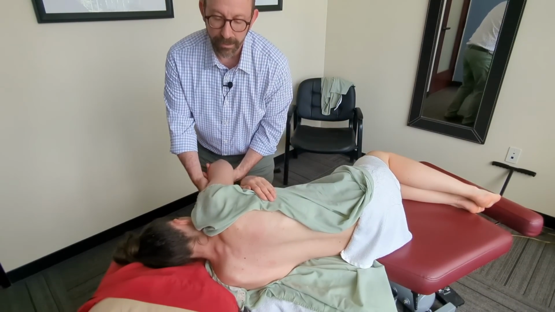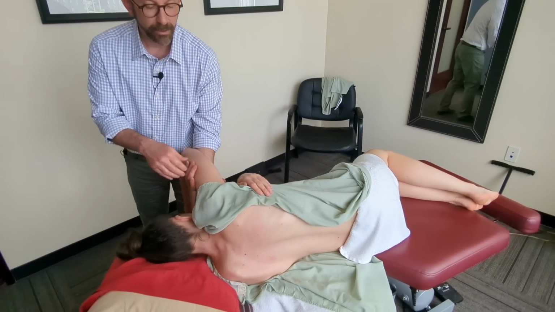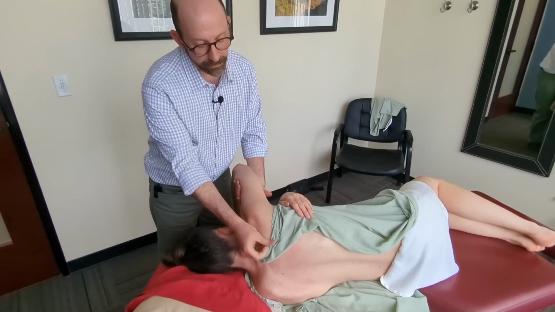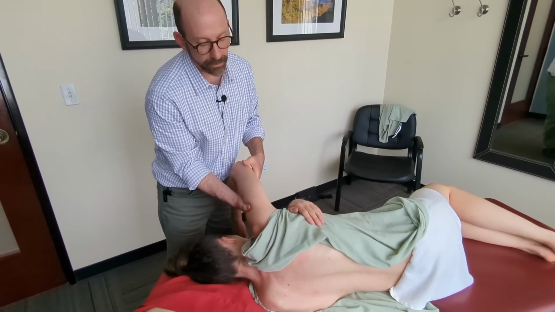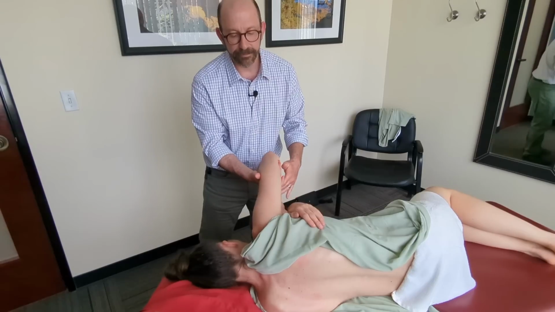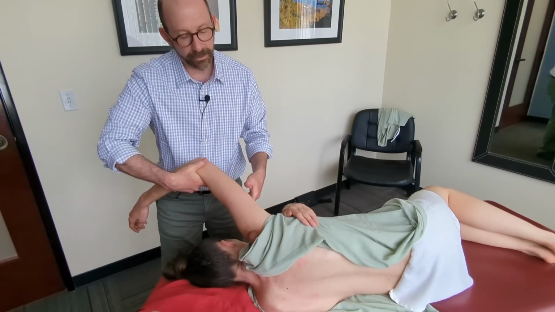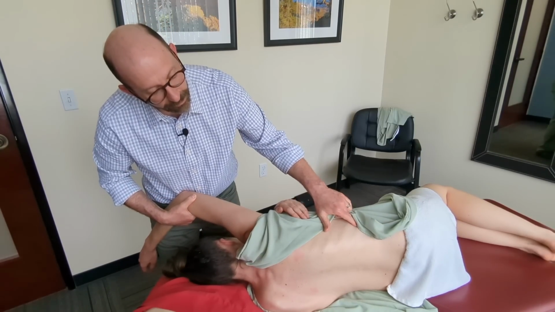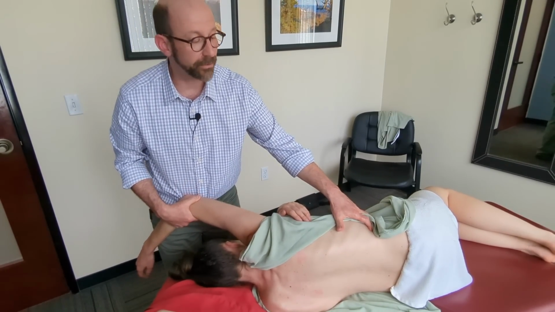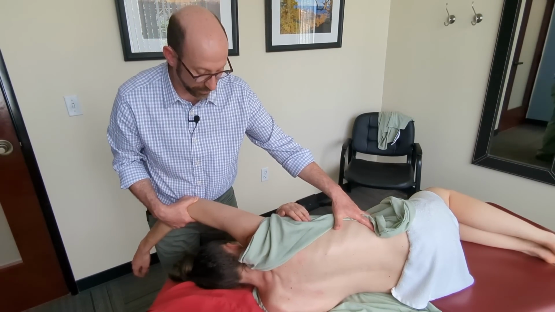Good. Now just an easy mobility of the ball and socket of the shoulder. Just a nice little pivot. And then a gentle abduction stretch. We should be able to feel that stretch all the way down through the serratus to the bottom of the rib cage. That's okay in your shoulder?